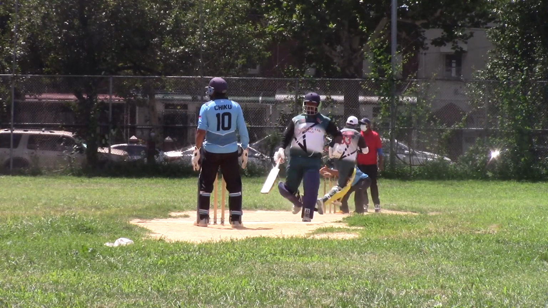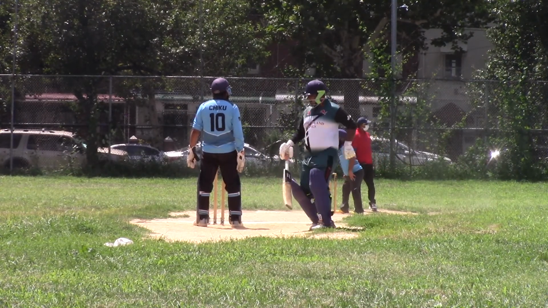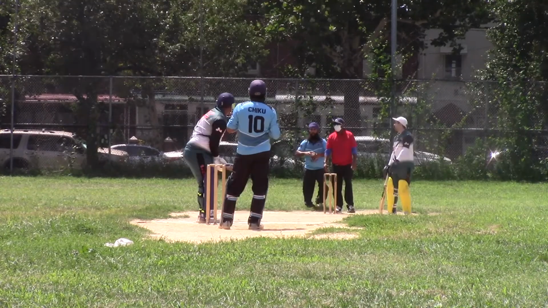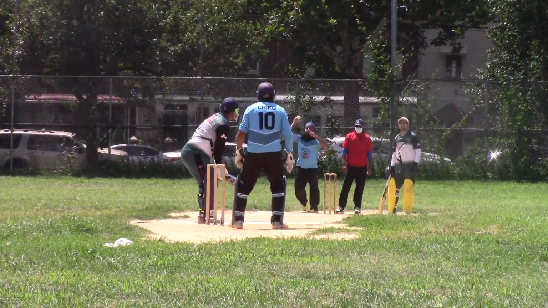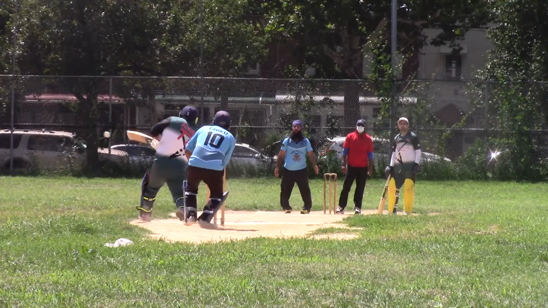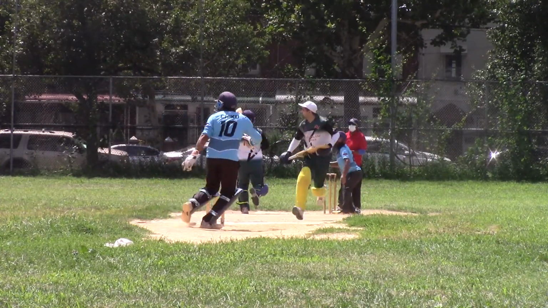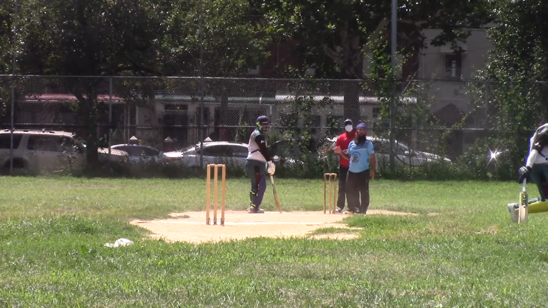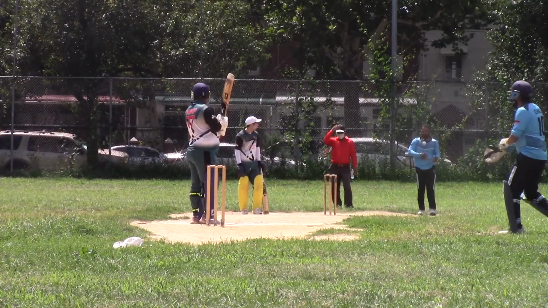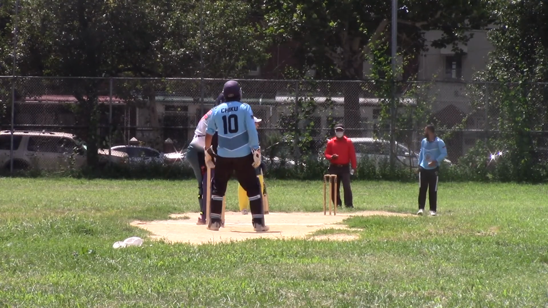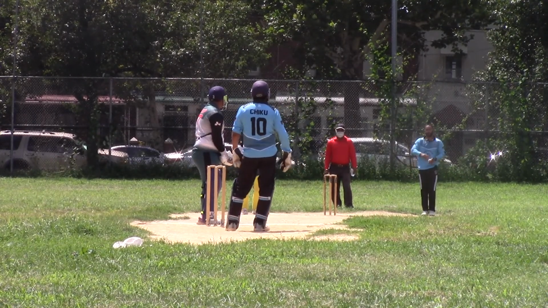There's some indecision in the running. Poor throw there from Gora. It passes Johnny. There's a chance for some overthrows. Not taken. So much is happening right now. Anup picks that one up, goes towards deep square leg for 1. Throw comes in there from Lovepreet Singh. In the end, it was just 1. 105 for 7 after 18 overs.